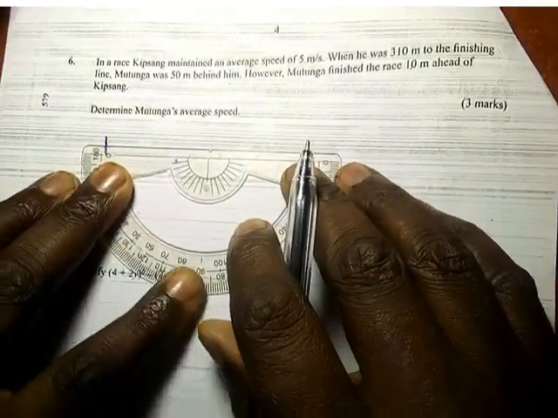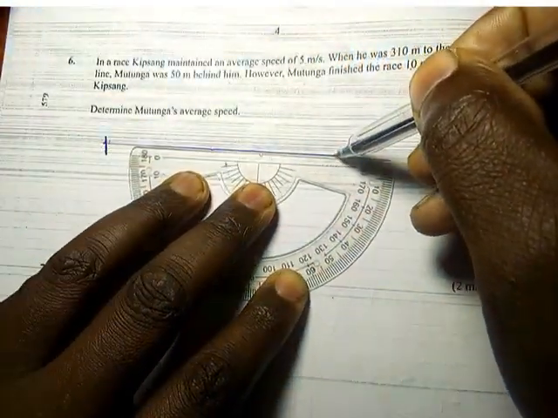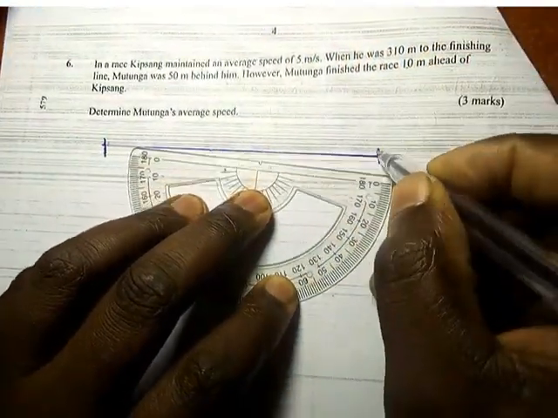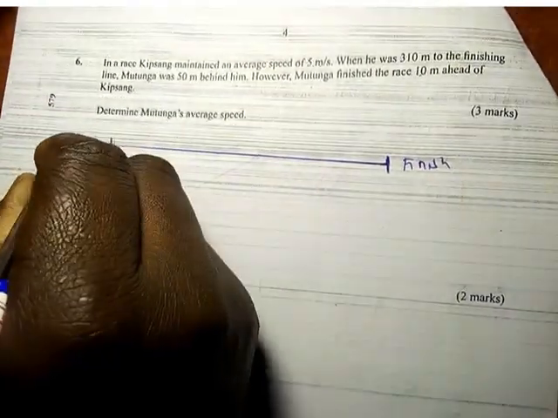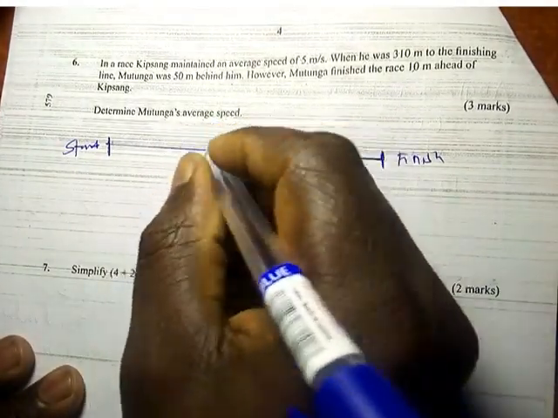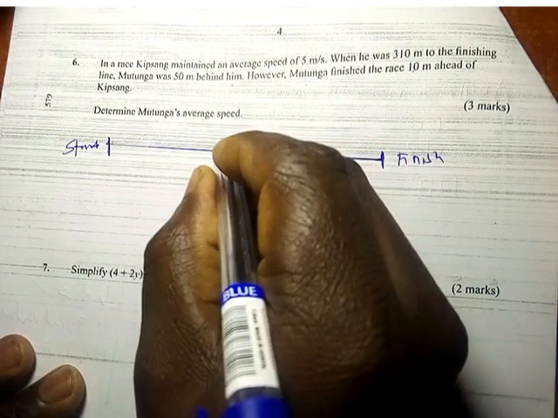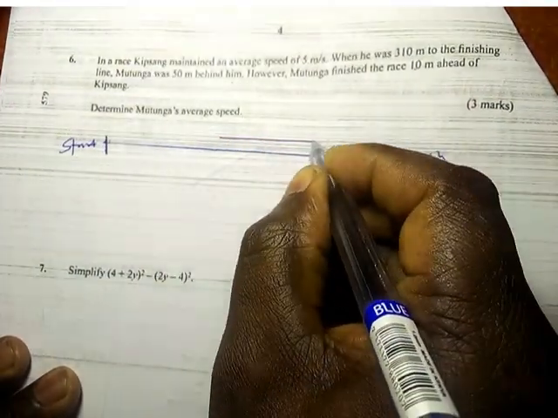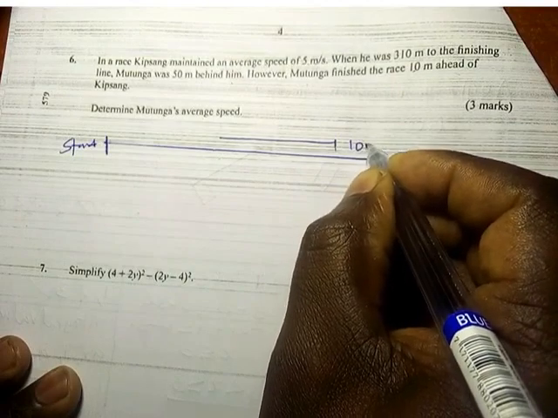So let us get the distance they were running. This is the starting point, and this is the finish. Start. So after running for some time, Kipsang was here. So up to somewhere here, amepakisha 10 meters amalize.